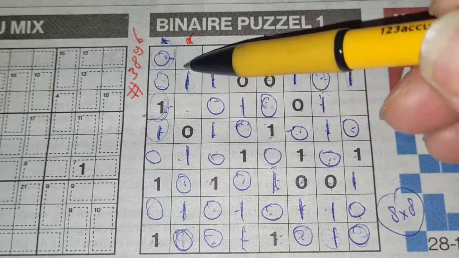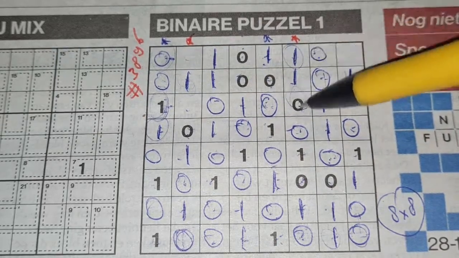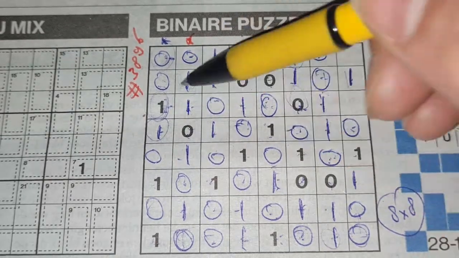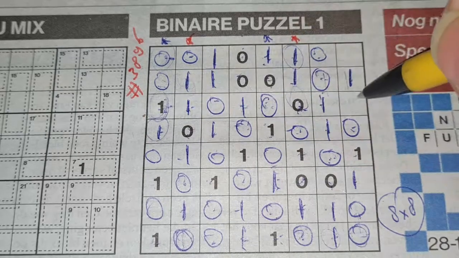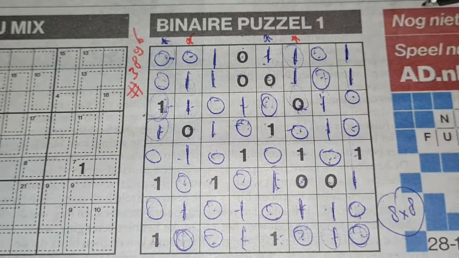0011 empty box. So 1 empty box. So we need to switch these 2 digits. We have a 1 here, this should be an O. We have an O there, this should be a 1. 4 ones we have here, so the rest are O's. 4 O's we have here, so the rest are 1s.